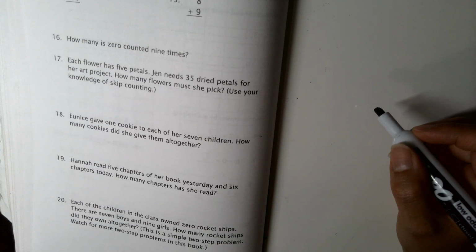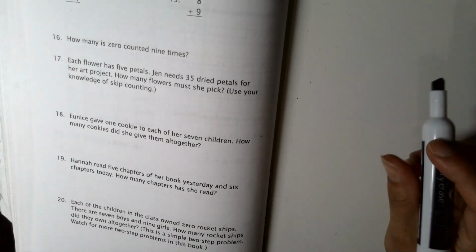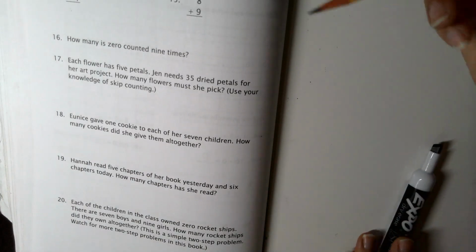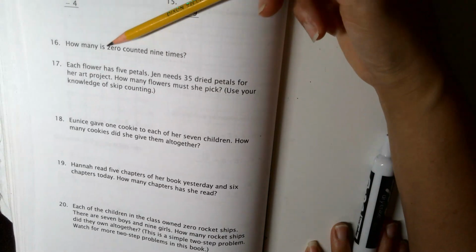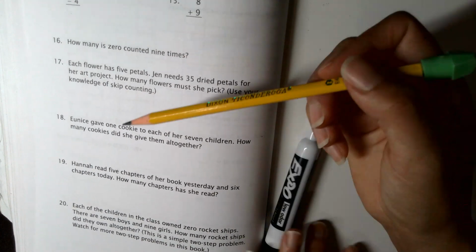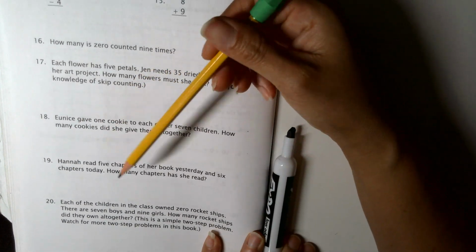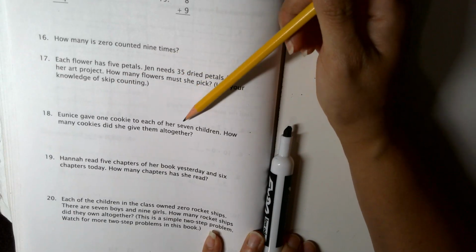over here a little bit of a pattern, right? Because if I look over here at question number 16, it says, how many is 0 counted 9 times? Well, all I had to do was 0 times 9. And then I come over here to problem number 18, and it says, Eunice gave 1 cookie to each of her 7 children.